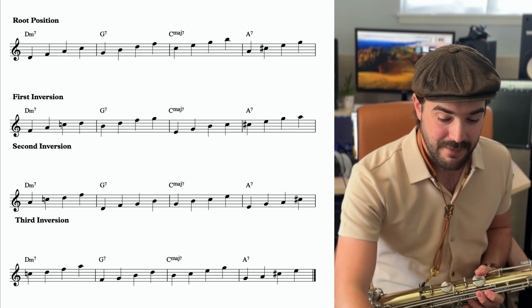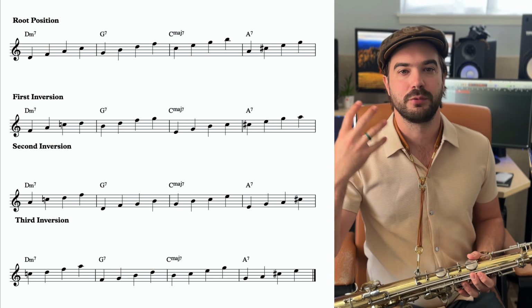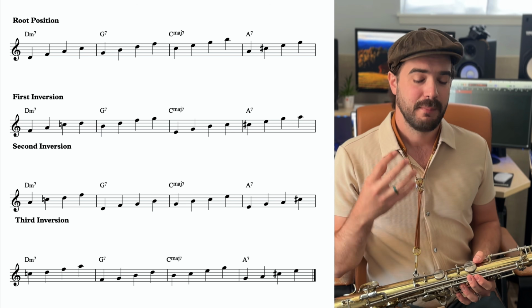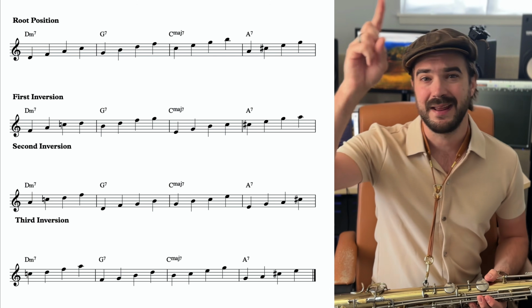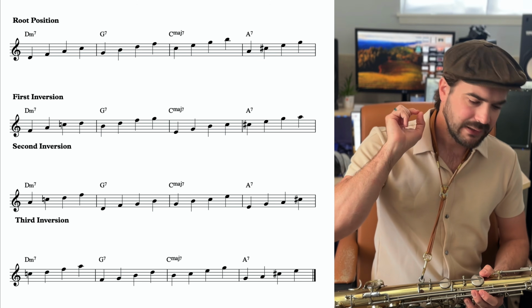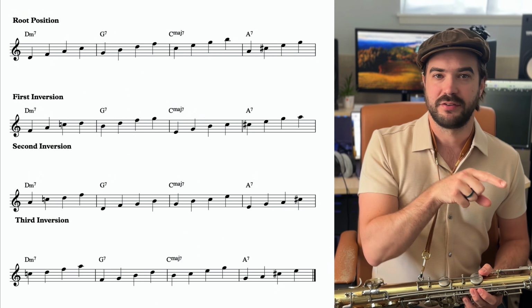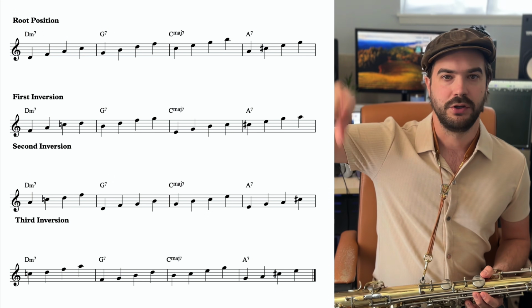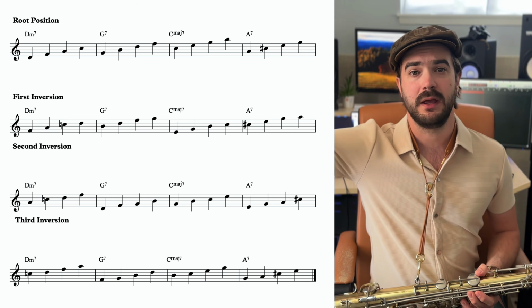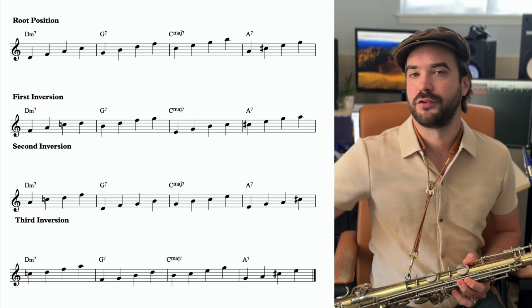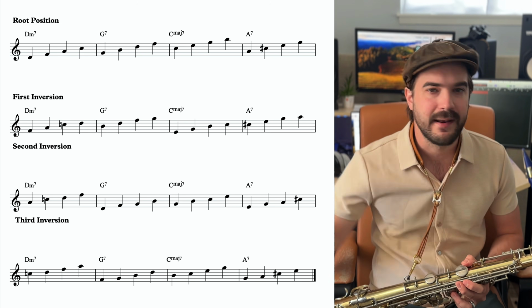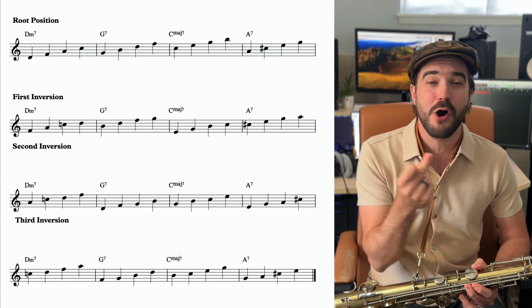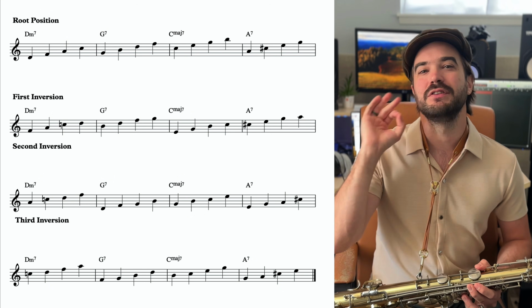You just have this in front of you, and right now I already have it mechanized, so I don't have to read it. But the idea here is that you go from one inversion to the next randomly. So if I pick, let's say, a D minor 7 first inversion, I can go to G7 third inversion, and then root position on the C maybe, and then first or third inversion on the A7, just randomly. You don't have to think about it. You're going to automatically connect without having to think about it.